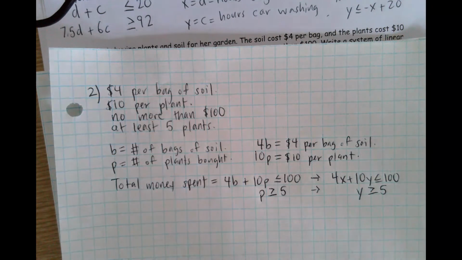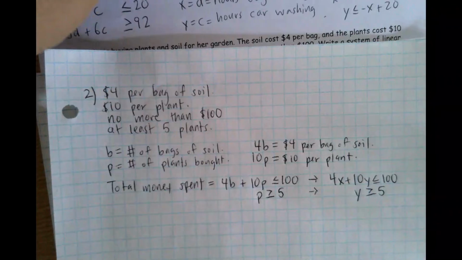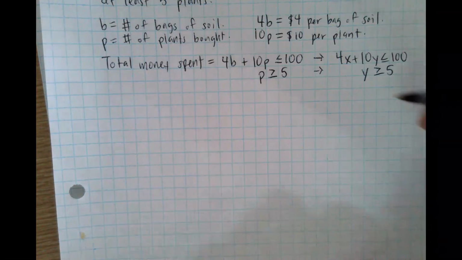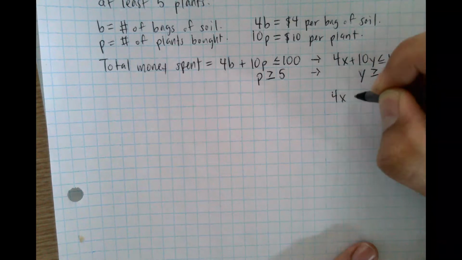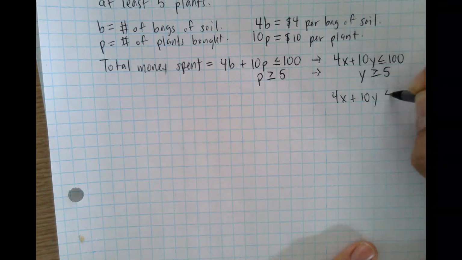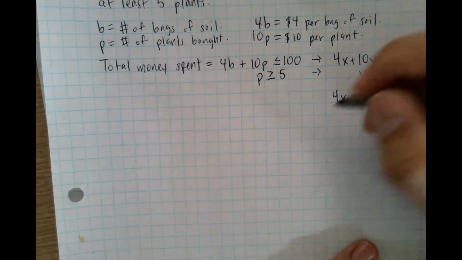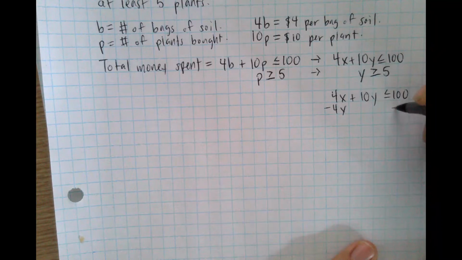So what I'm going to do is change it. This is called isolating y. First thing I'm going to do is rewrite it. Then I want y by itself on the equation, so I'm going to subtract 4x from both sides.